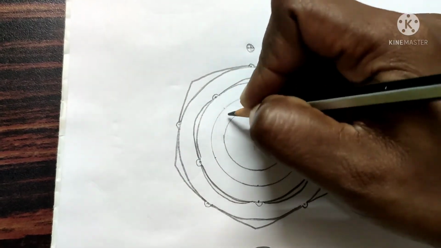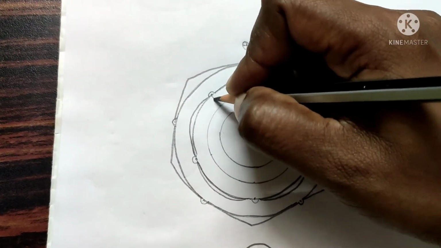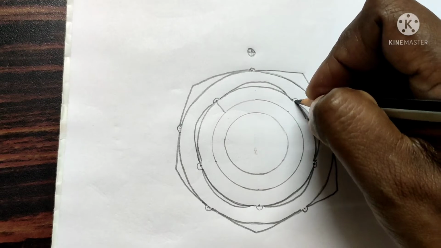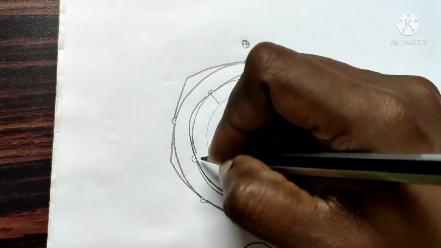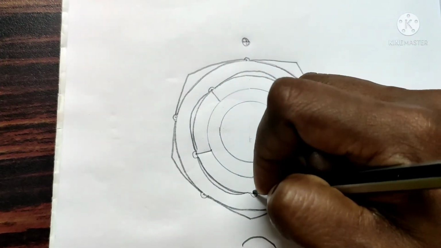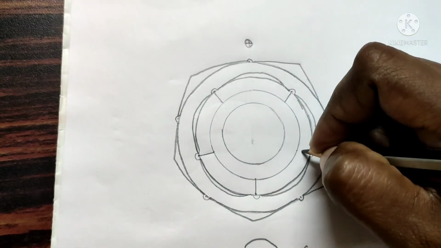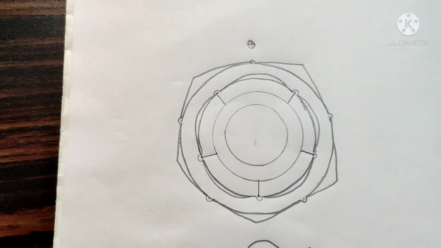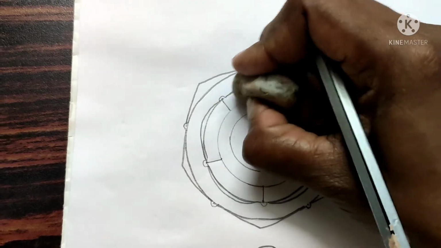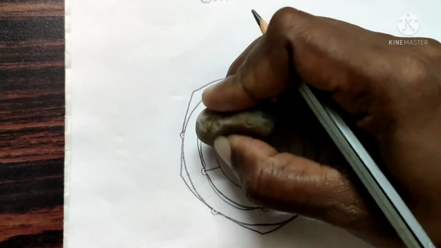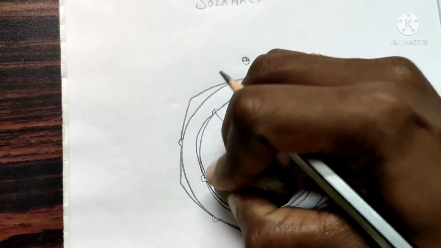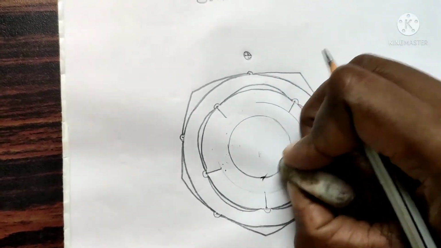Epipetalus means they are attached to that of the petals. So here they are attached to the petals. So what you have to draw? You have to draw a connecting line between the petals as well as the androecium. So next whorl, androecium, there should be a connecting line. Then you rub off this circle of the androecium clearly.